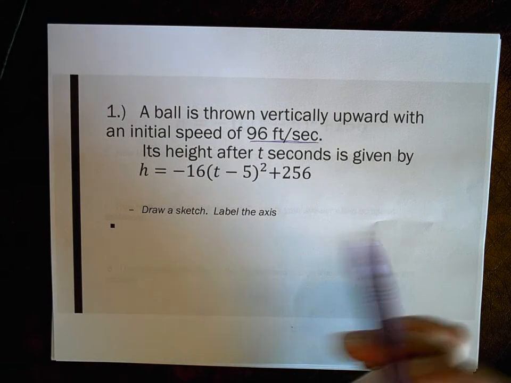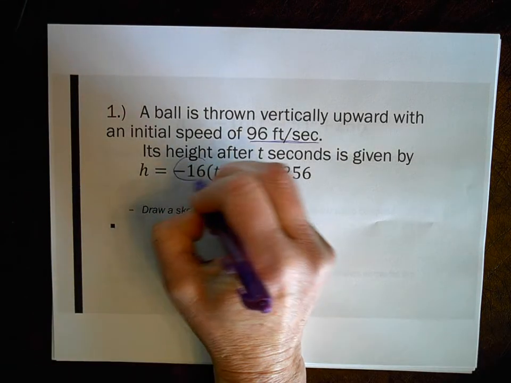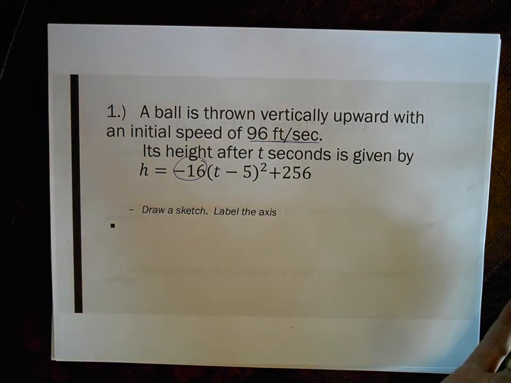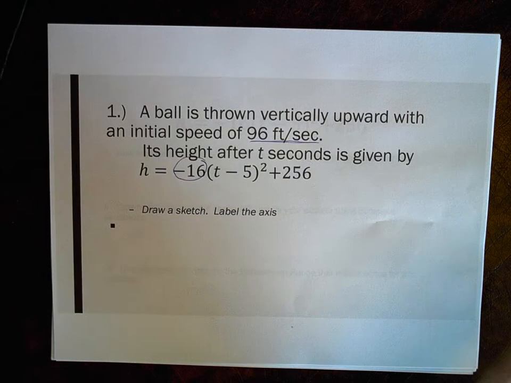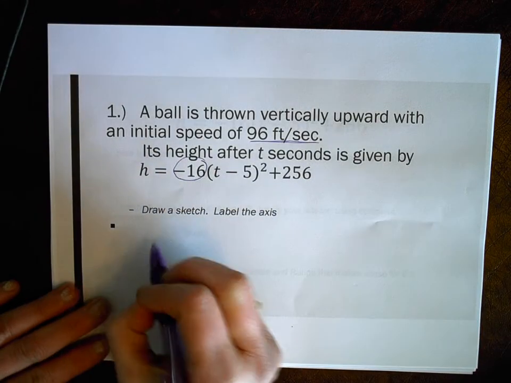So we're throwing a ball up. It's going to come down, gravity. Pretty interesting, that -16 is the coefficient of gravity. So anytime you see word problems with that, it's the coefficient of gravity. That's how things come down. So all we're going to do here is draw a sketch and label the axes.